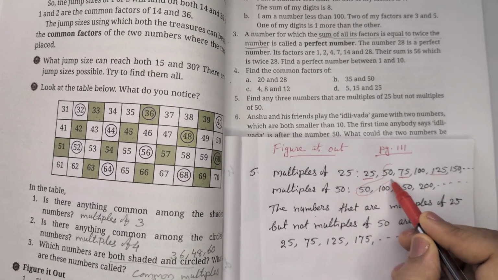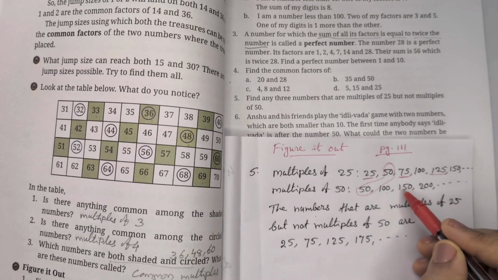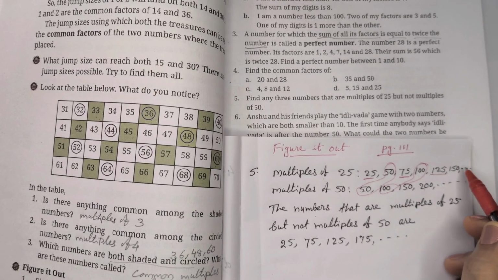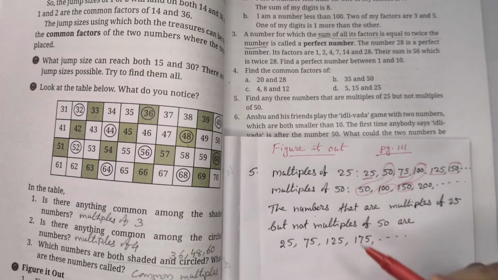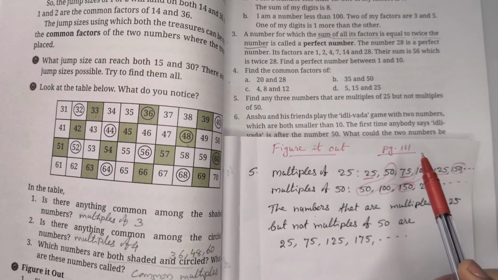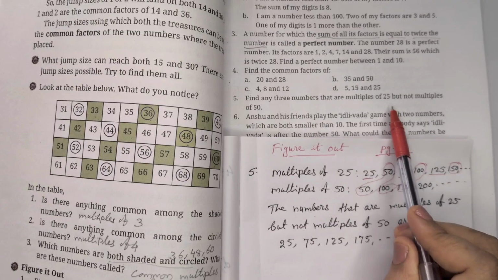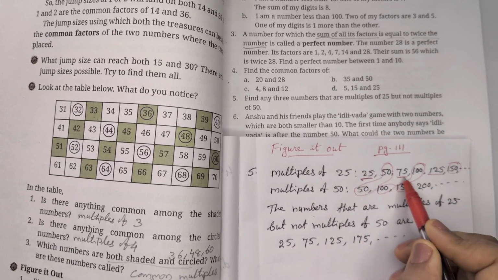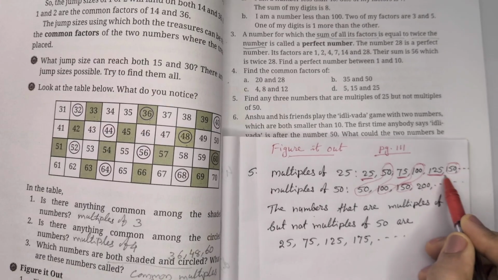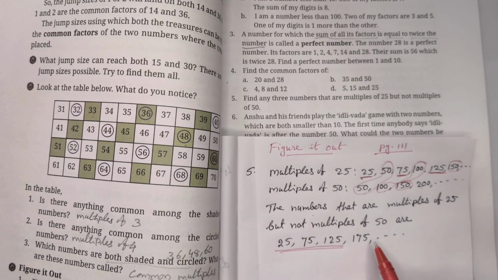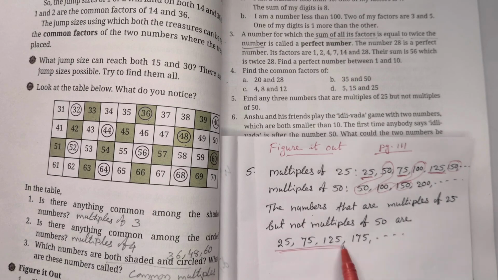The common numbers, no need to take. Here 100 is coming, and in between, this 150; these are common to both. In this question we do not want the common ones: multiples of 25 but not multiples of 50. So we can take 25, 75, 125. These are the 3 numbers. It goes on, but in the question 3 numbers is enough.